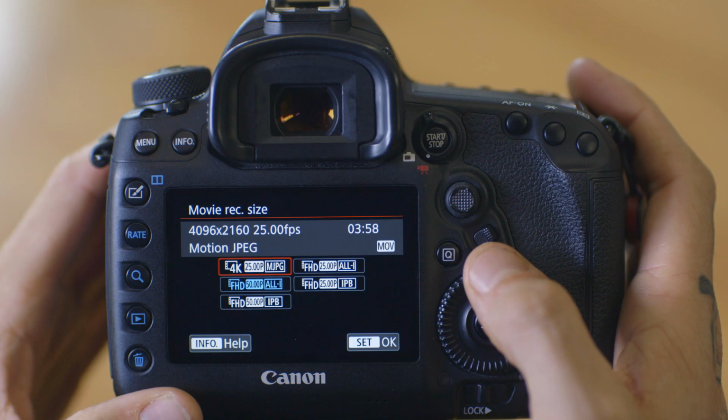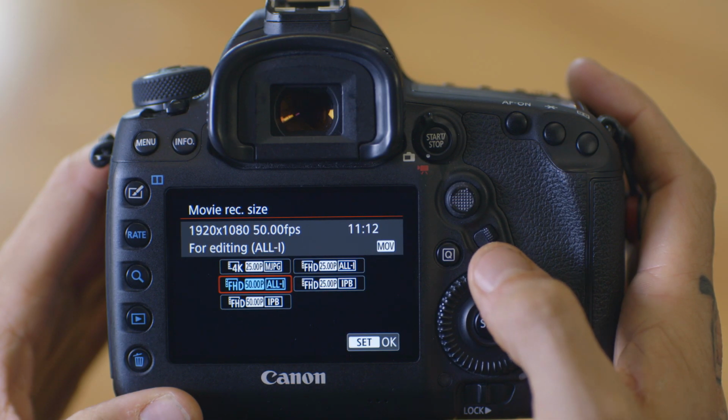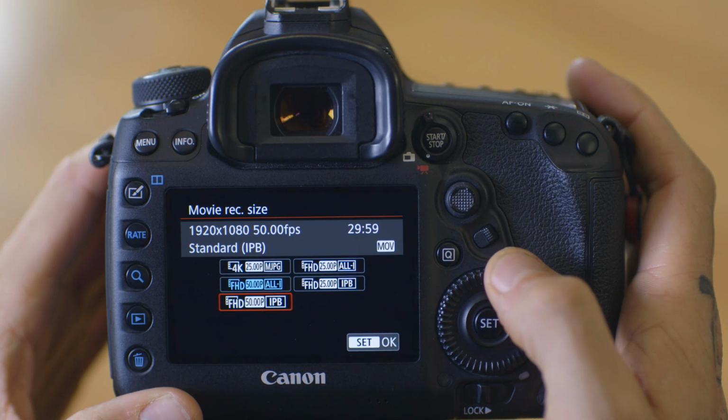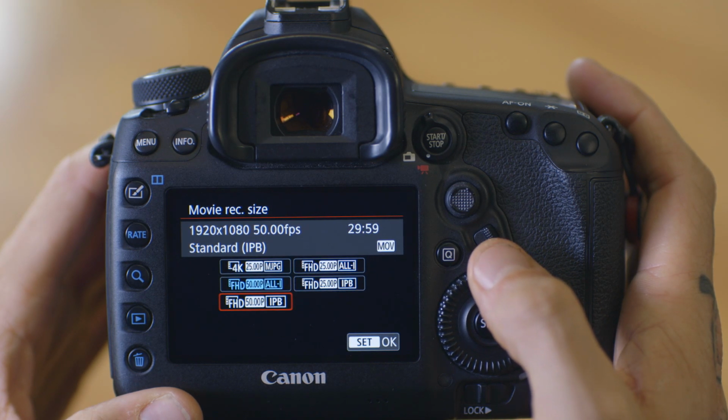What this 25 frames per second means is if we just have a stock standard normal video that we'd like to record, we can't do any slow motion out of this, it's just 25 frames per second. Going down, we have the FHD, which stands for Full HD, 50 frames per second. What 50 frames per second will give you is the option to slow down your footage by half in your editing process. Going down from those one more, we have a Full HD, 50 frames, IPB section.